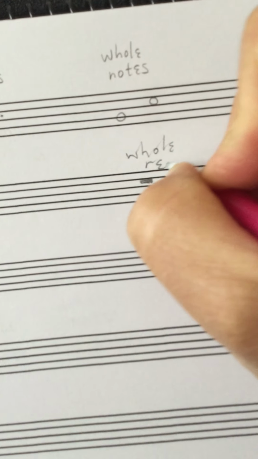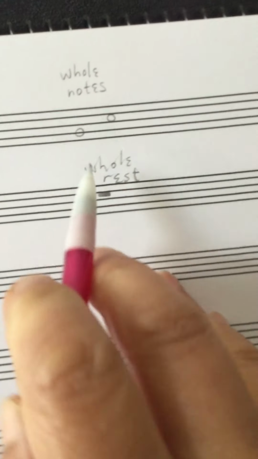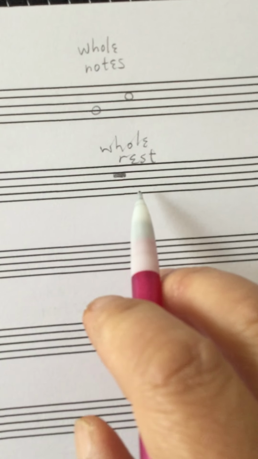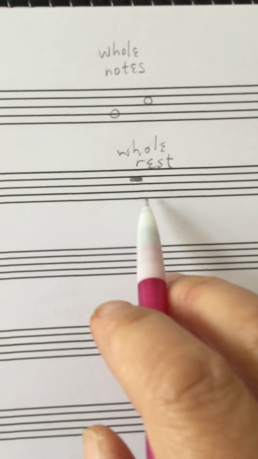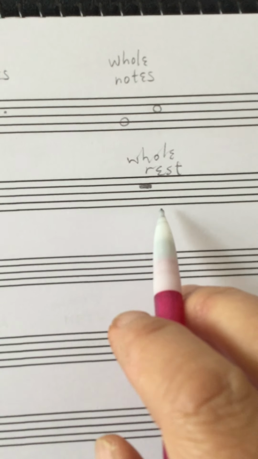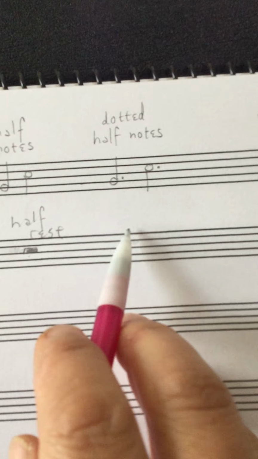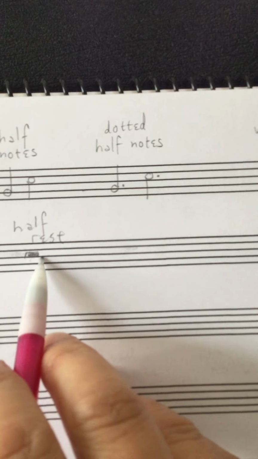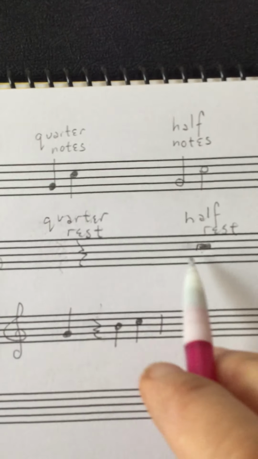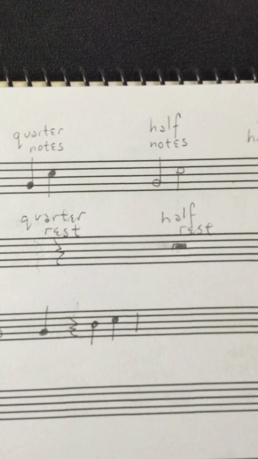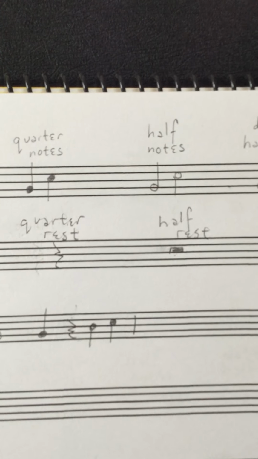Or in fact, the whole rest is kind of a funny one. It means to rest a whole measure, no matter how many beats. Usually we have 4 beats, but we talked about places where it could be 3 beats or 2 beats. But whatever a whole measure is, you're going to rest the whole measure. You notice there's not a dotted half rest. Usually if you have to rest for 3 beats, you just put a half rest plus a quarter rest, right? That adds up to 3. All right, hopefully that makes sense. So a rest just means silence for that amount of time.